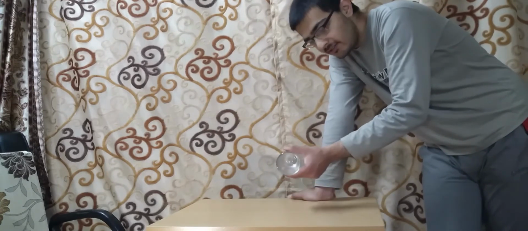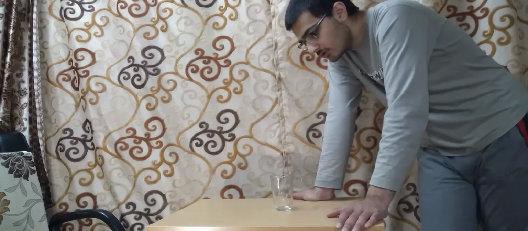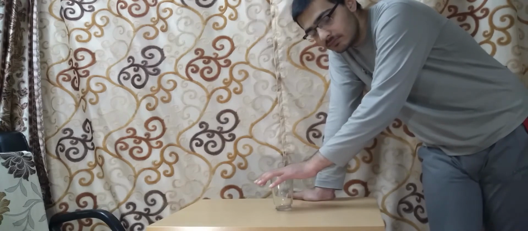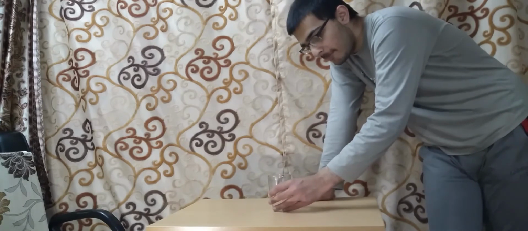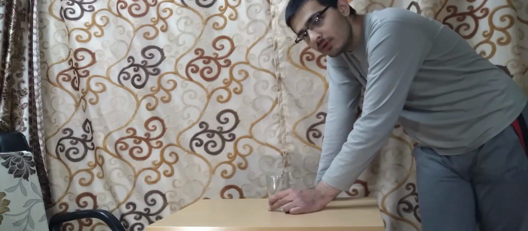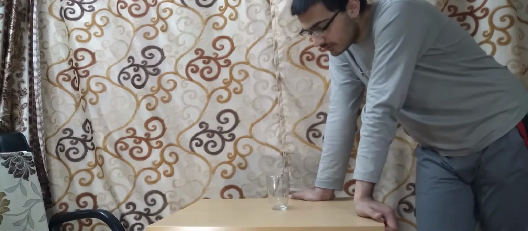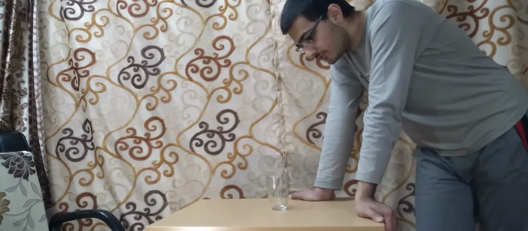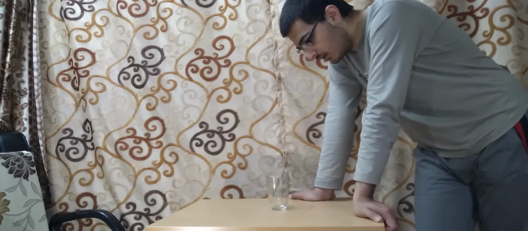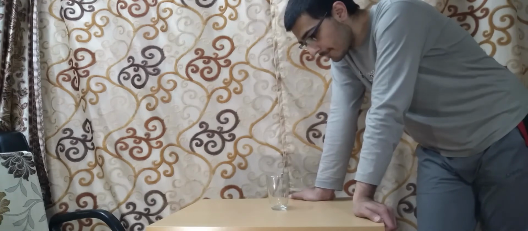So this is a hollow object, right? This is a glass, a hollow glass. So the capacity of this glass to hold any fluid is its volume. So that is the third simple way in which you can visualize volume. And yeah, that's it.